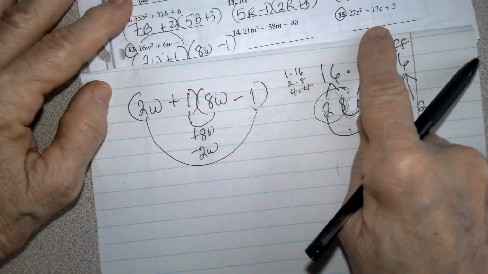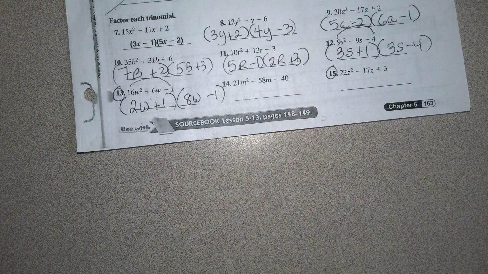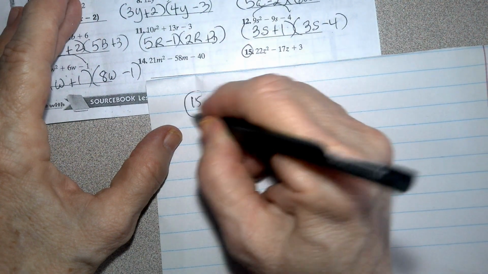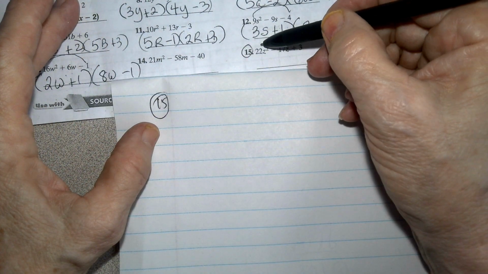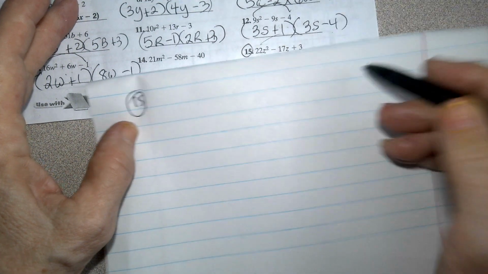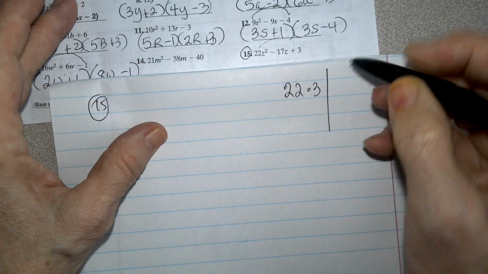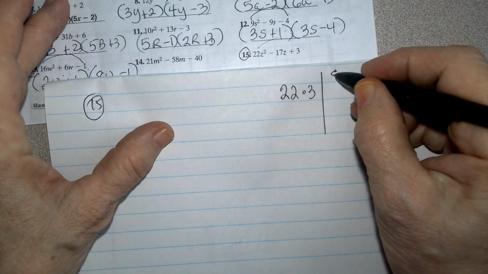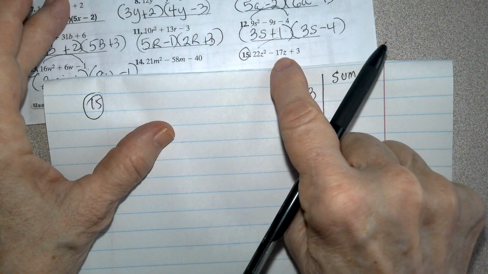We'll go to the other one that you had to do, because I hope it was pretty easy. So on number 15, again, you take, for the first one, because there's a coefficient there, 22 times 3, but we're not actually going to multiply it. And by the way, this is a positive, so I know my factors when I get them, or my products, are going to sum to 17.